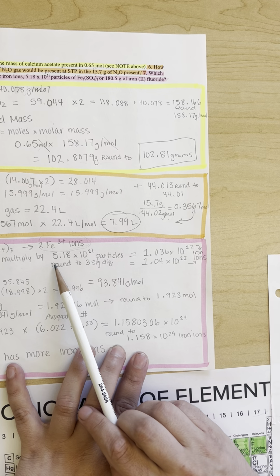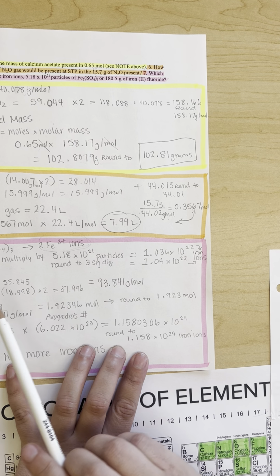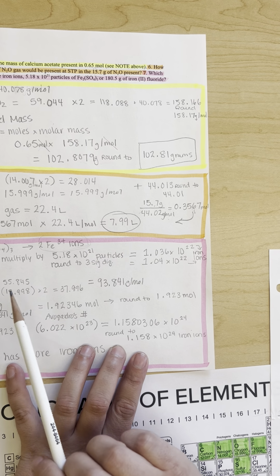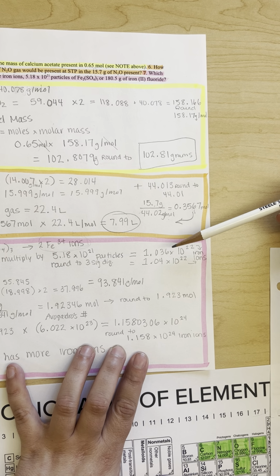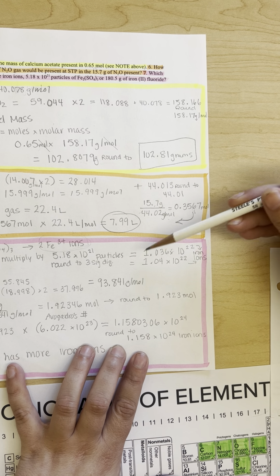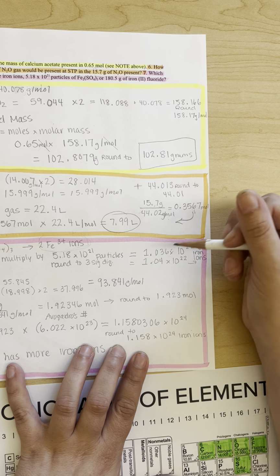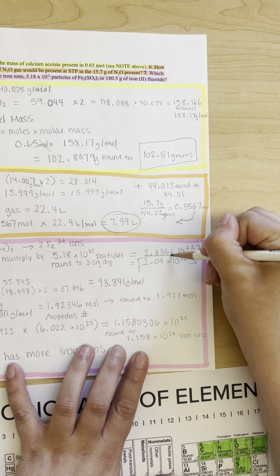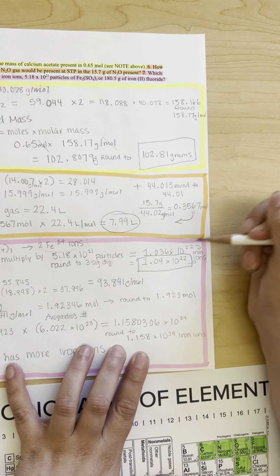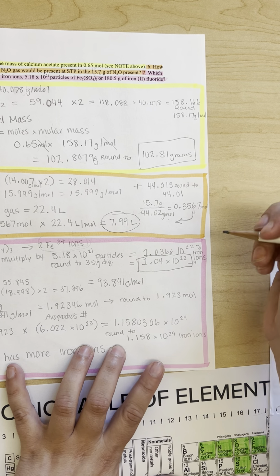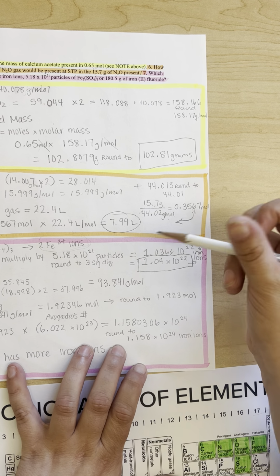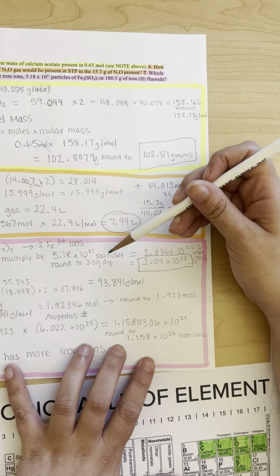We multiply that by that. We get this answer here, 1.036 times 10 to the 22nd iron ions, and we're just going to round that so that it's a little prettier looking, and we get 1.04 times 10 to the 22nd iron ions in this sample.